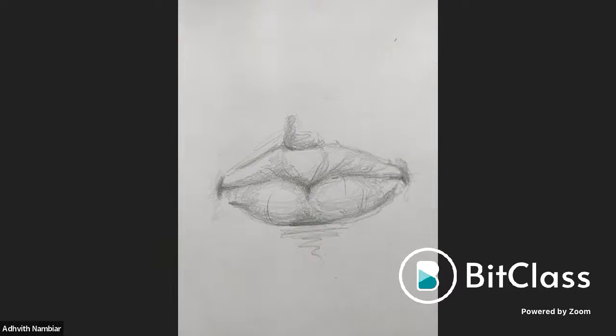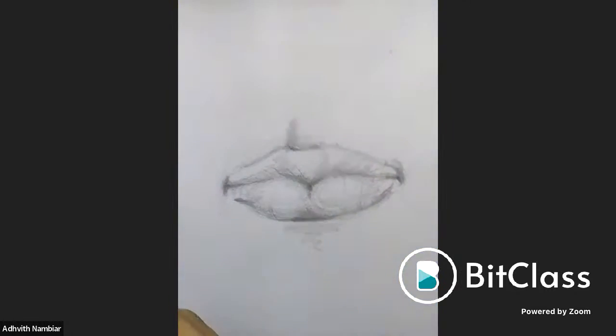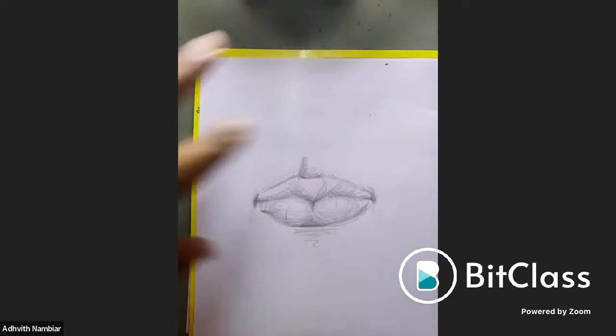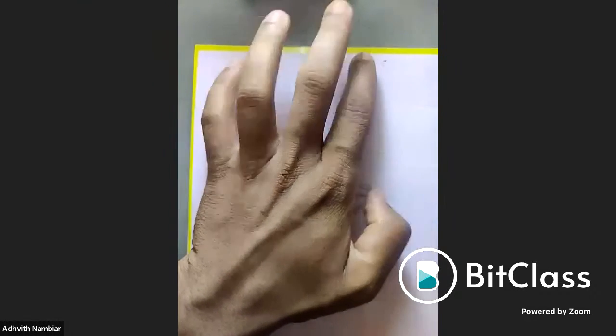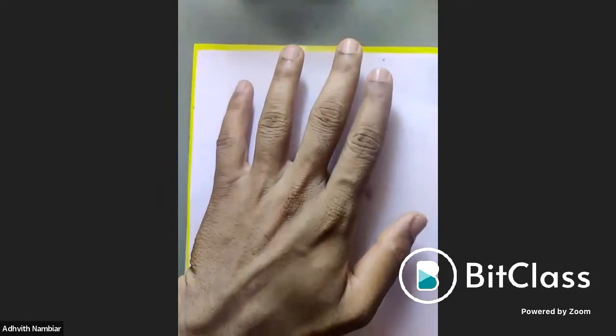Okay, so the reason why hands are a little tricky, right, is because first of all, they have several different parts, right? This is my hand here, not the best looking hand, but it'll do for today.